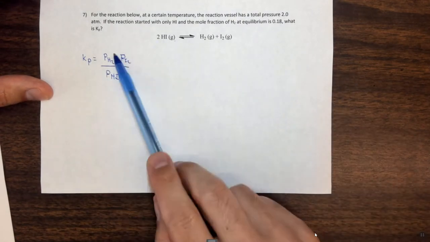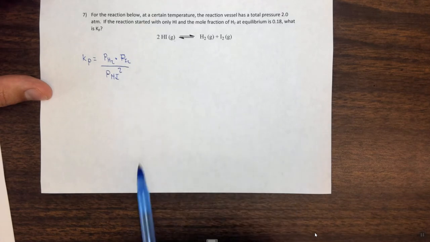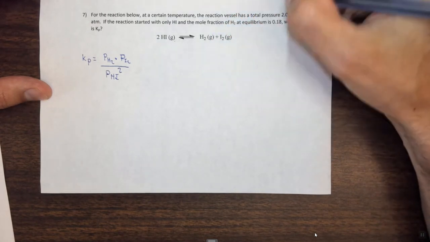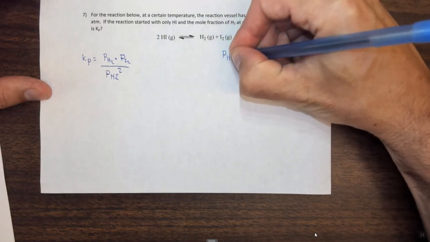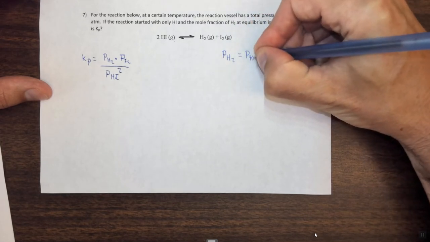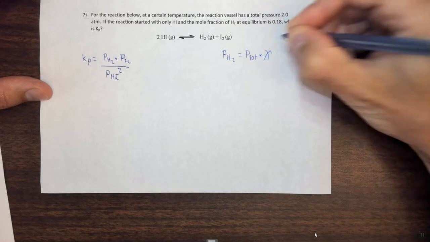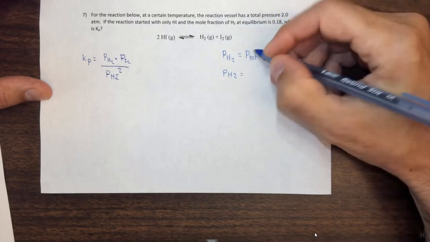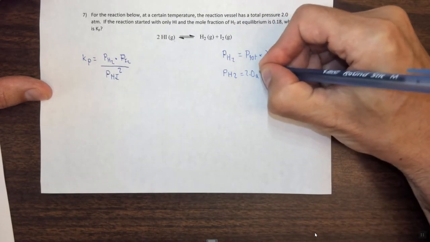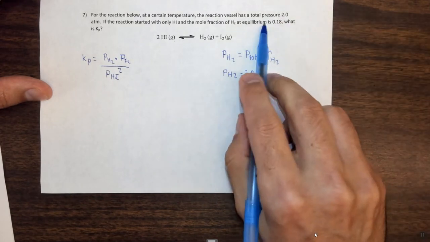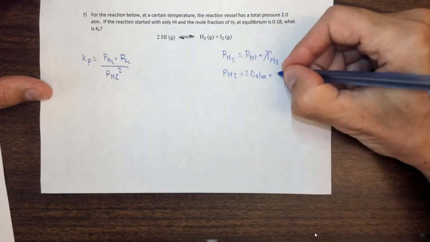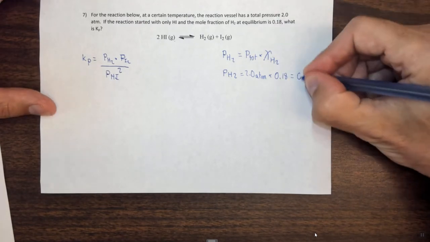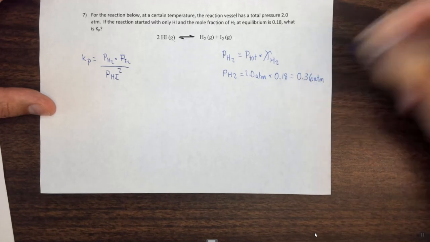Well, this is great, except that it doesn't look like we have any of the pressures of these things. So we have to remember back to our gas law chapter. And our gas law chapter tells us, using Dalton's law of partial pressures, that the pressure of hydrogen is equal to the pressure total times the mole fraction of hydrogen. So the pressure of hydrogen is the total pressure, 2.0 atmospheres, times the mole fraction of hydrogen at equilibrium, which is 0.18, which means that the pressure of hydrogen is 0.36 atmospheres.